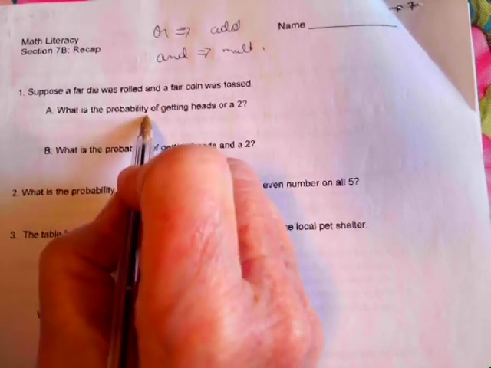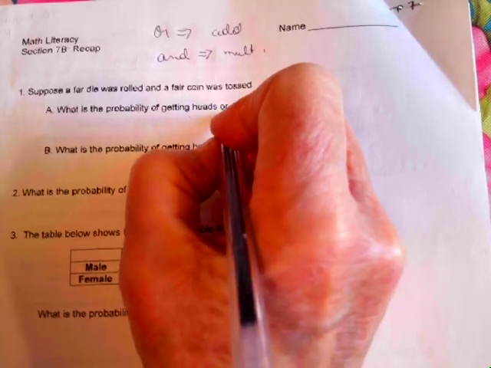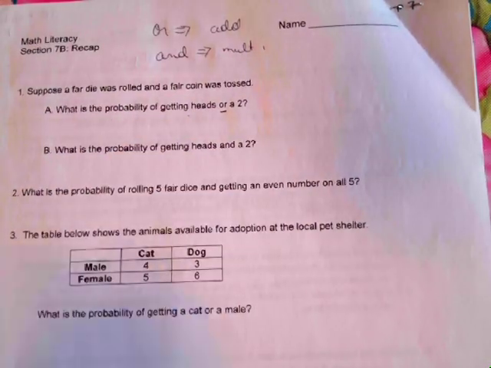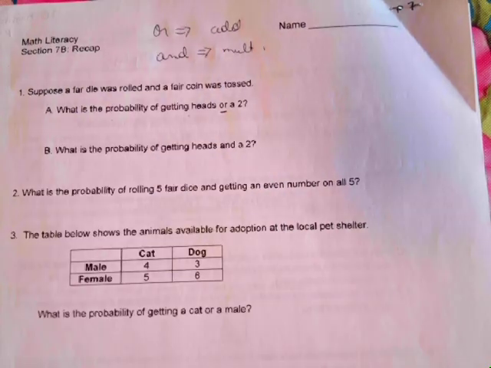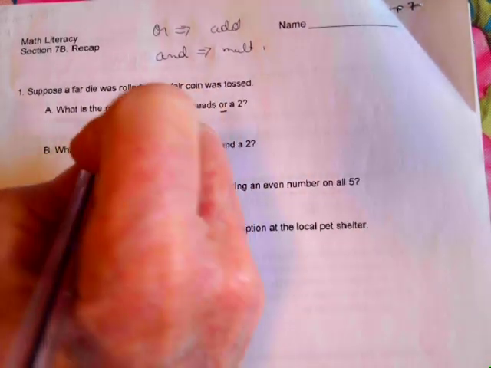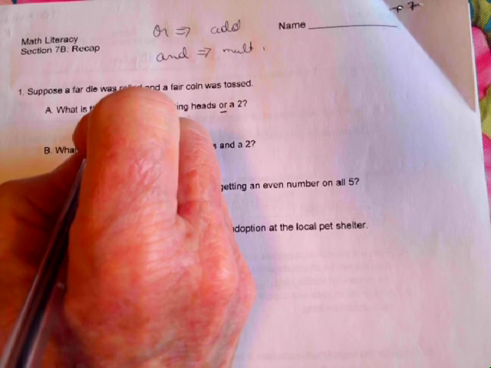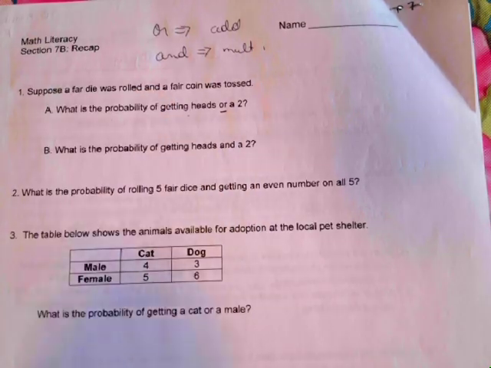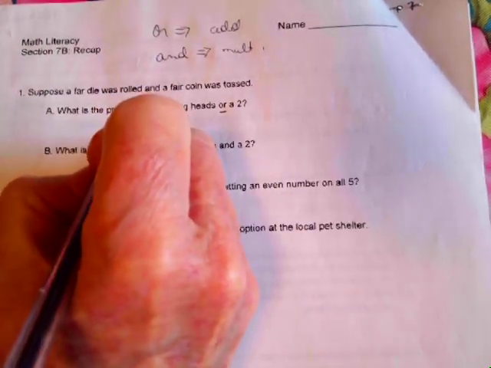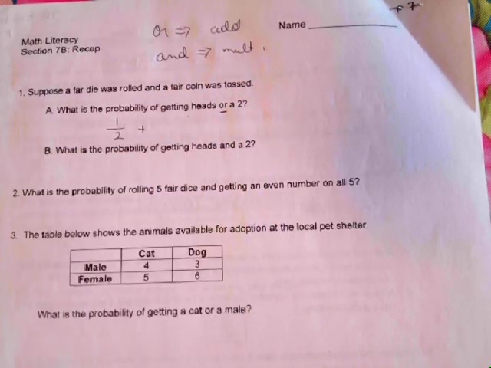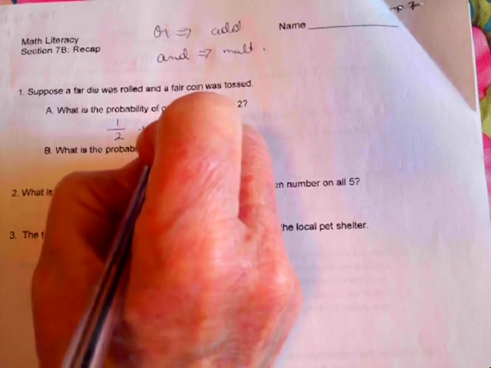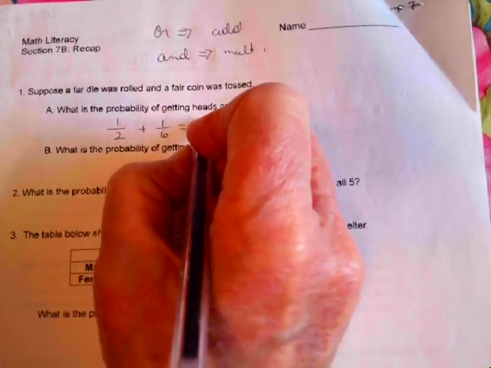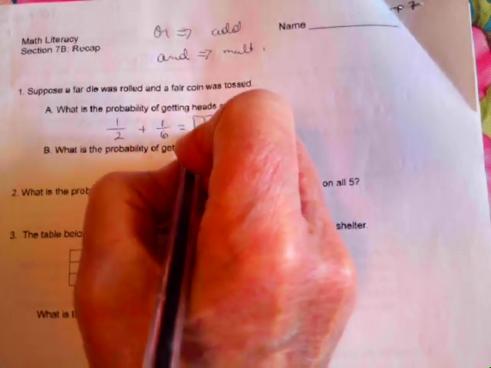Read your problem. What's the probability of getting heads or a 2? So I'm looking up here. Okay, if it's an OR, if I see that word OR, I know I'm going to add. Probability of getting a heads when I flip a coin would be 1 out of 2. When I roll a dice, what is the probability I'm going to get a 2? 1 out of 6. Final answer, 2/3.